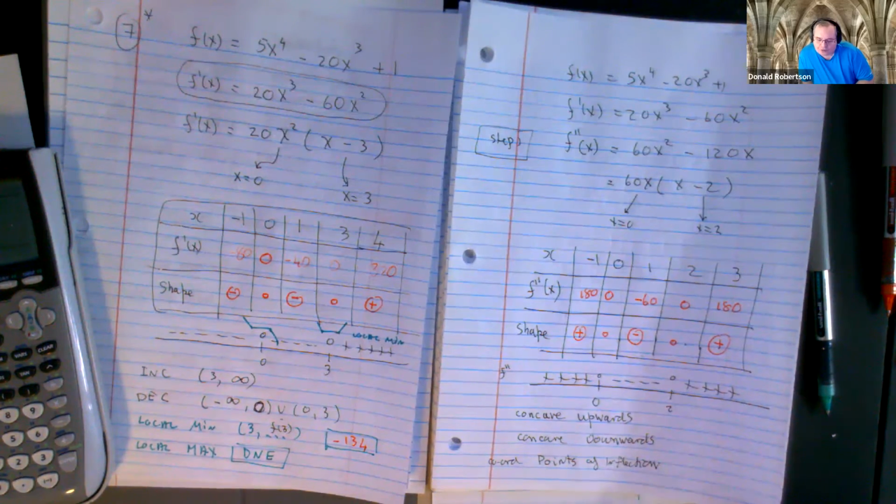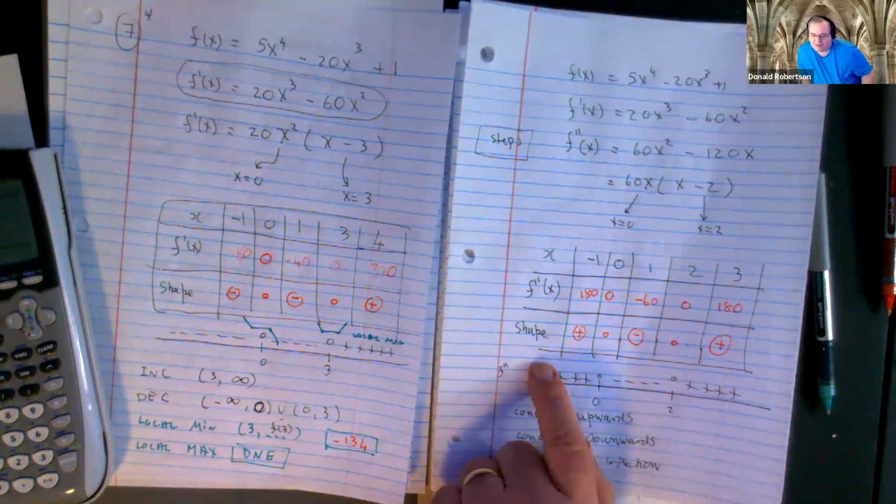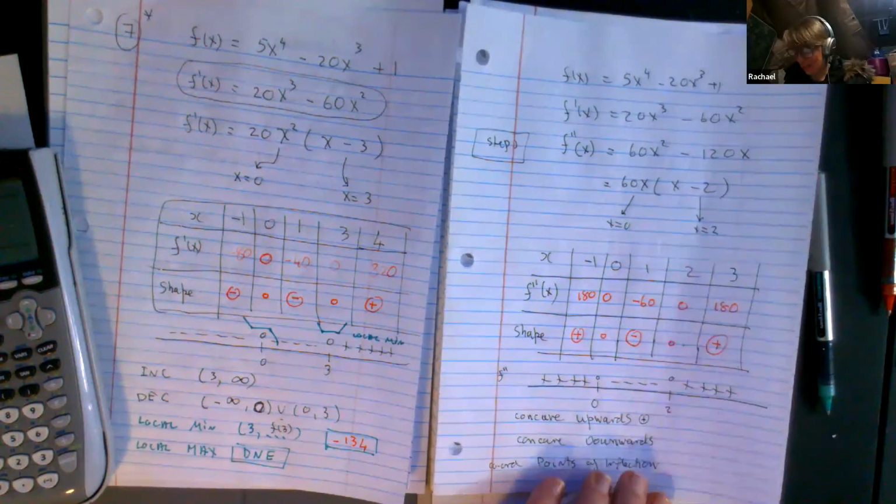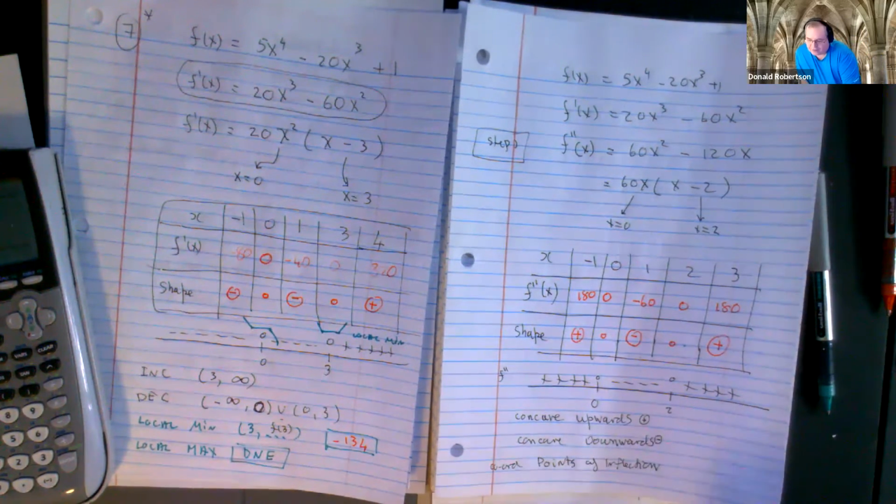Should the second derivative be positive or negative when it's concave upwards, when you've got a happy face going on? It's just a matter of memorizing, because I'm sure I told you once. Concave up: is it a positive or negative second derivative? Positive. Yes, it is. It's not mathematical, but I think positive is happy, so it's concave up, and negative is sad, and that's concave down. So that's a way to remember: concave up, you're happy, plus. Concave down, you're sad, negative.